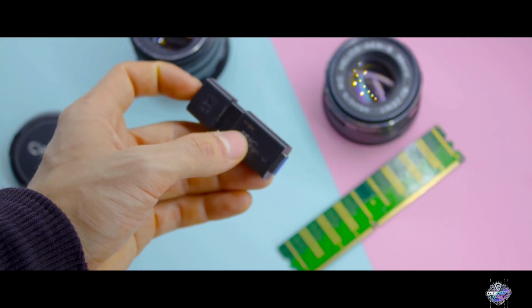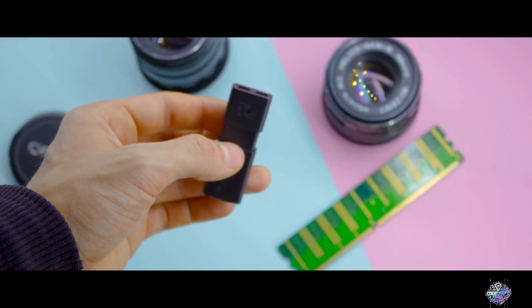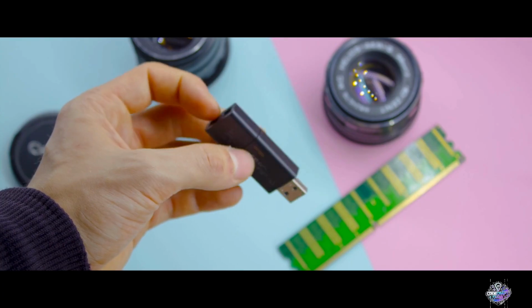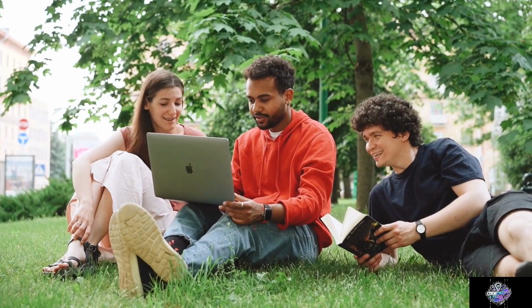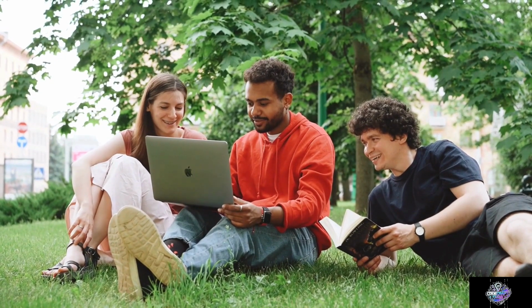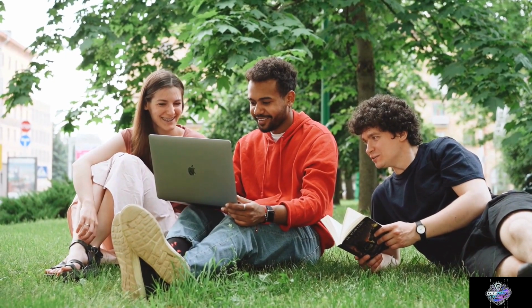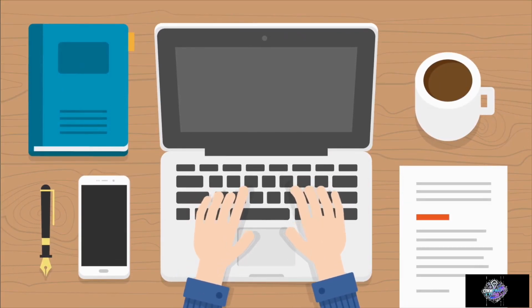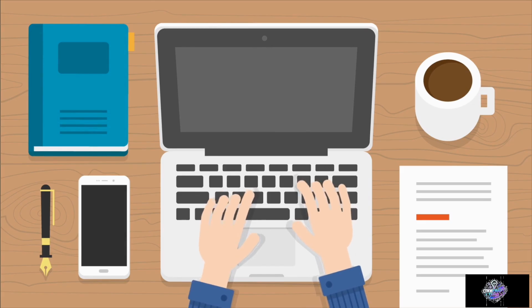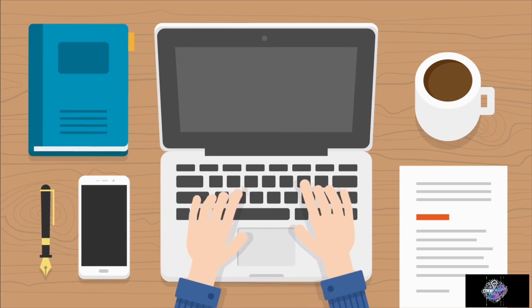Storage saves data permanently. Output devices display results. Conclusion. Key takeaway: computers aren't magic, they follow instructions extremely fast.